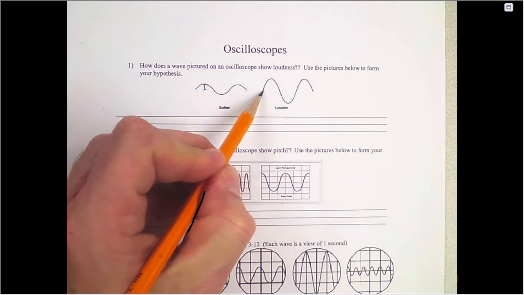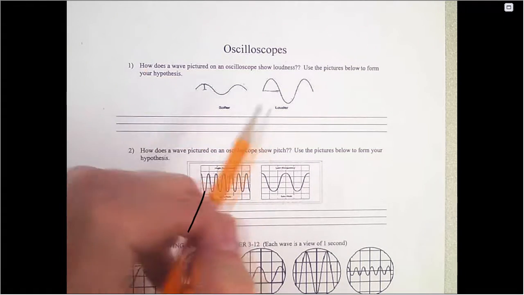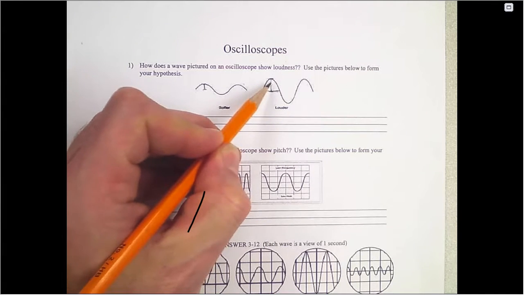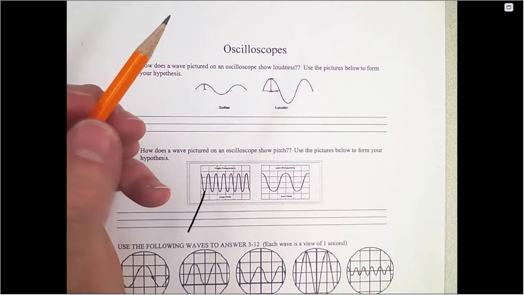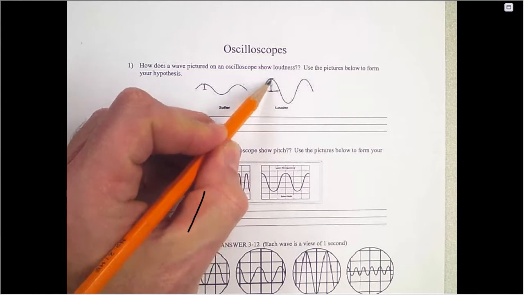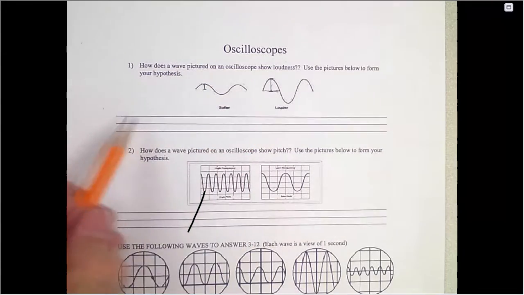I like to think of the word amplitude starts out with the word amp. And an amp or an amplifier makes things louder, or you can adjust the sound on an amplifier. So the higher the amplitude, or the taller the wave, the louder. So that's what you could write for your statement.